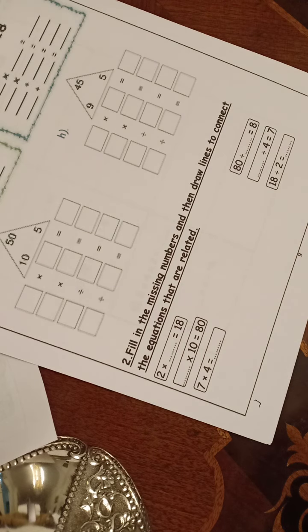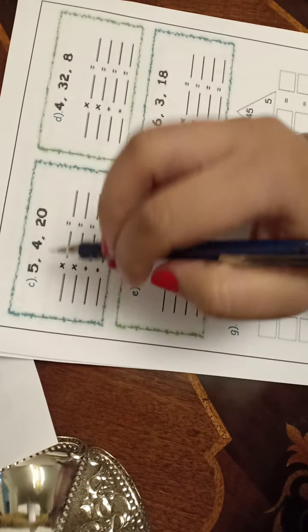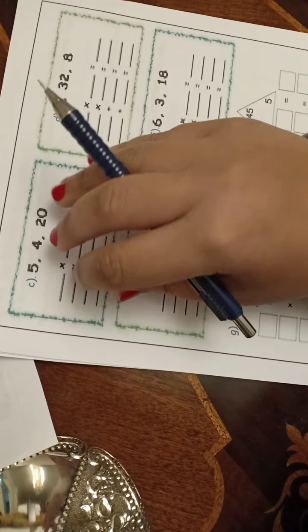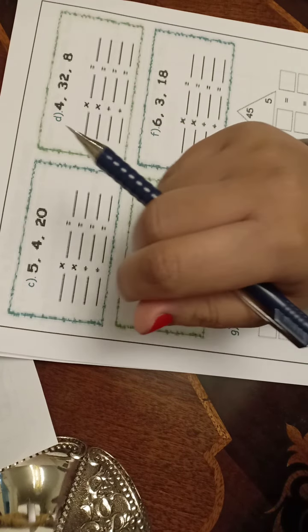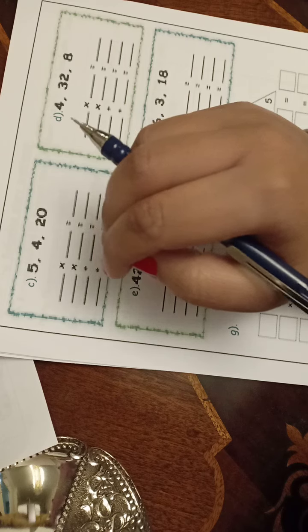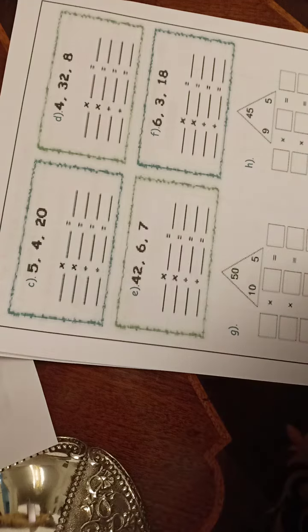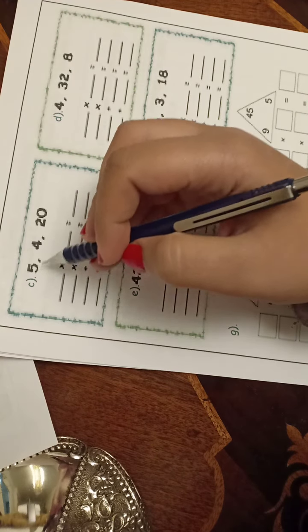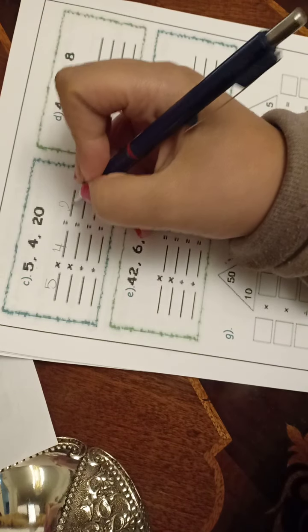Here, we have 3 numbers. Like you see here, we have 3 numbers, and we want to make a multiplication equation and a division equation. Let's do it. We said before, if I multiply two small numbers, it will give me a big number. If I divide this big number by one of the small numbers, it will give me the second small number. If we have here 5 times 4, let's write it. 5 times 4 equals the big number, which is 20.